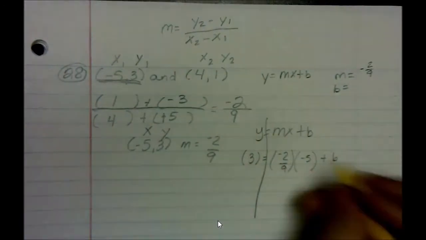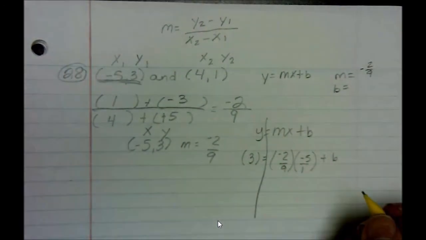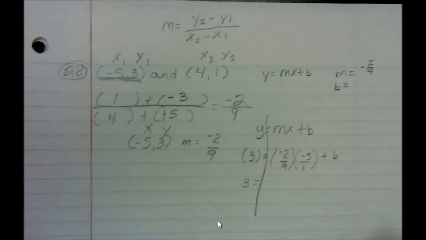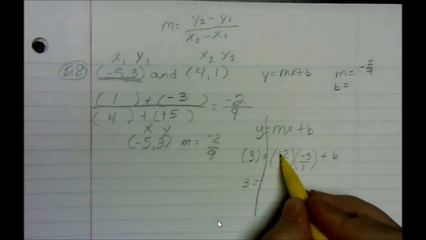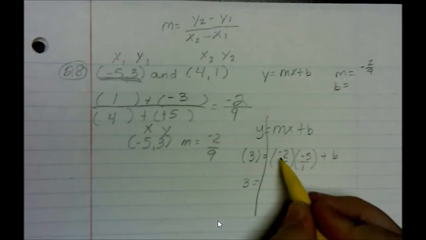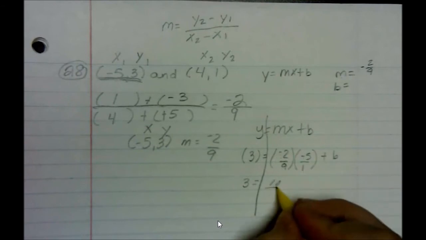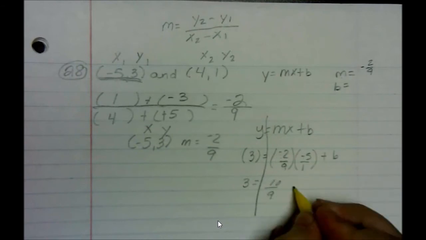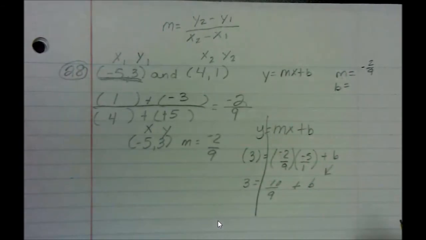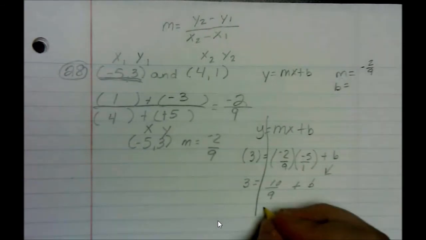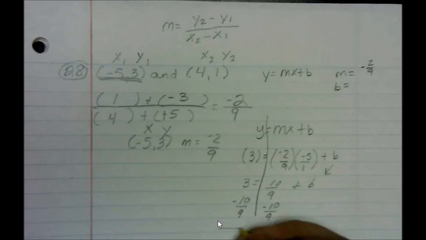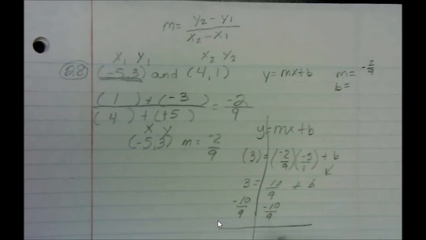-5 over 1. And now I'm going to multiply. So 3 equals a negative times a negative is a positive. 2 times 5 is 10. 9 times 1 is 9. Bring down your plus b. Now I'm going to subtract 10 over 9, and that will give me a b on this side.